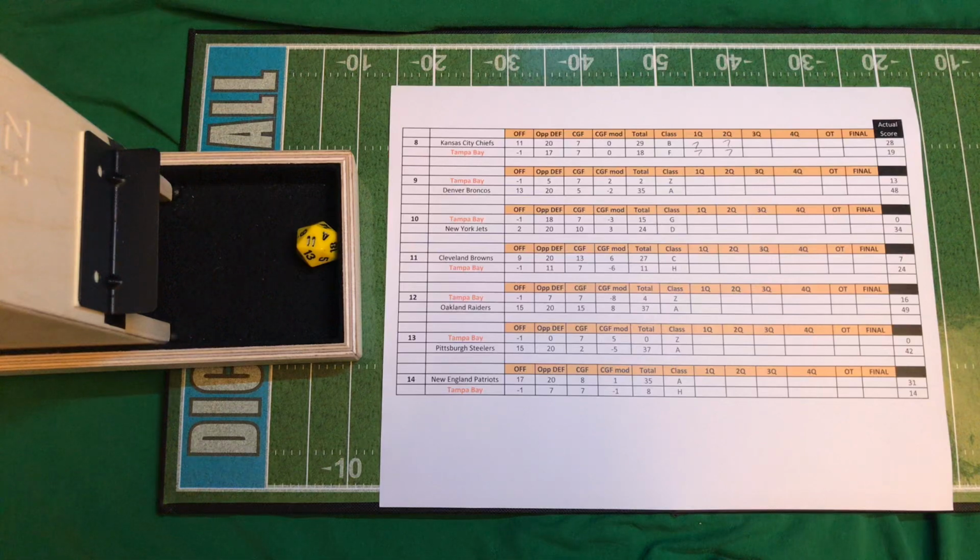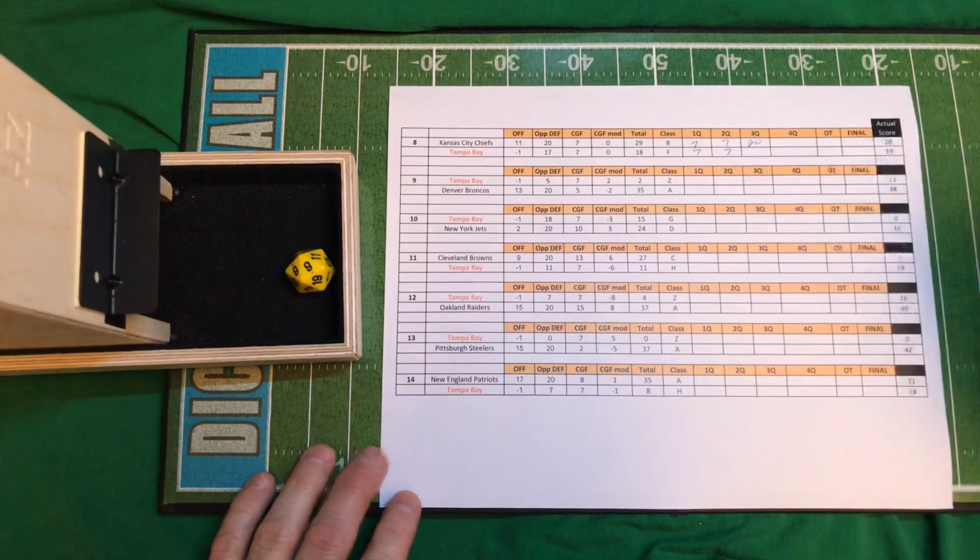And 11 for Kansas City. Oh boy, this is an X. 11 in B is an X roll. So we're going to go to our column over here. Column B in the big chart roll. Oh boy. A 9 in the B chart roll is 20 points. Well, so much for winning 2 in a row.